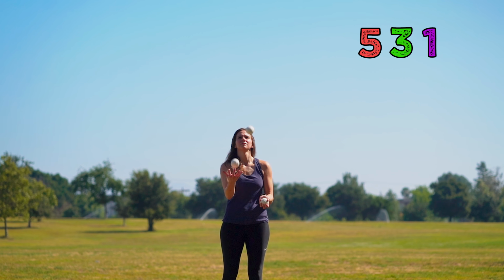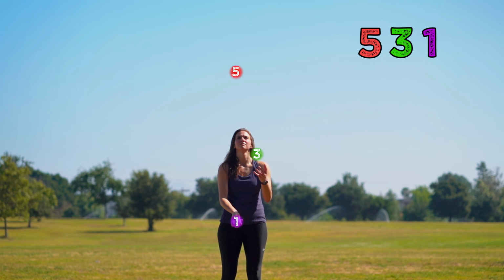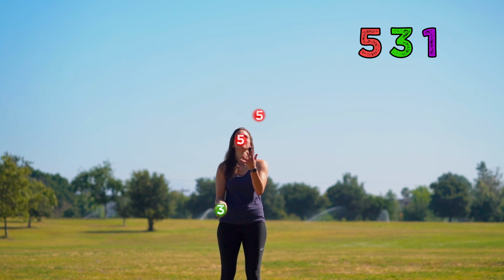Now that we understand a 1, let's take a look at some patterns that incorporate it. 5-3-1 is a really popular 3-ball pattern that incorporates 1s. So we'll notice that we're throwing 1 ball high, 1 ball kind of high, and then that quick 1 across. So we have a 5, a 3, and a 1. And then it repeats.